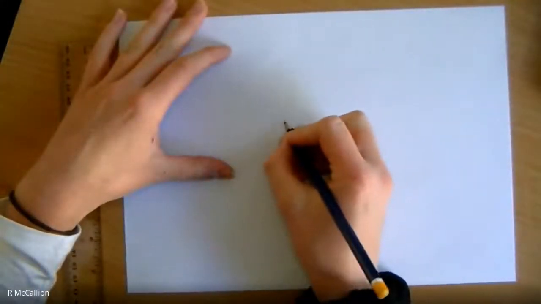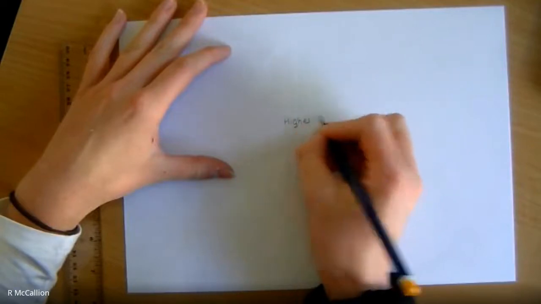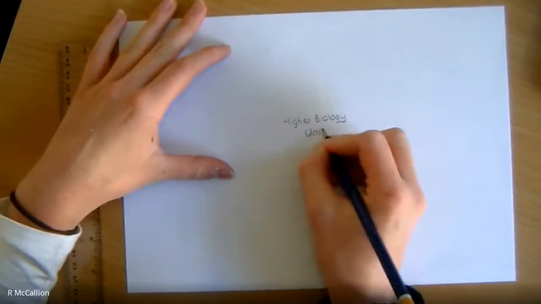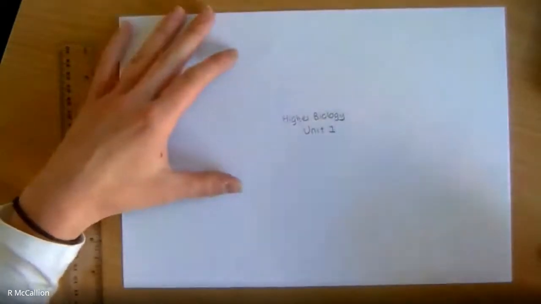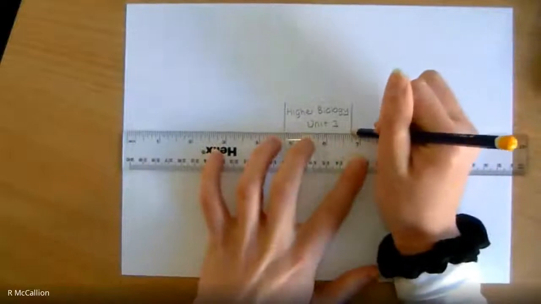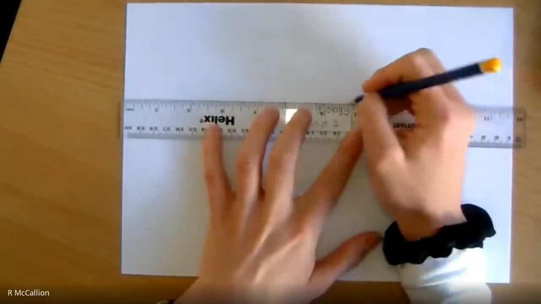I'm now going to stop sharing my screen and I'm going to do a mind map on my piece of paper. So I've turned it the other way because I think mind maps are usually better the other way. And say, for example, I'm going to do higher biology, and I'm going to do unit 1. Okay, so you might want to do a circle. Yeah, I'm going to pop it in a wee box. And a rectangle to be specific.